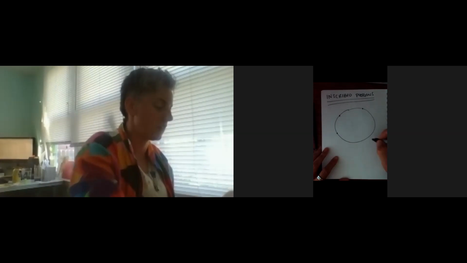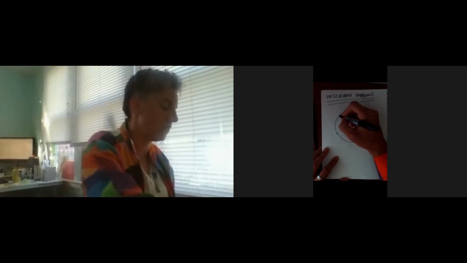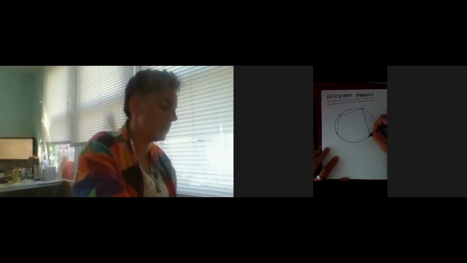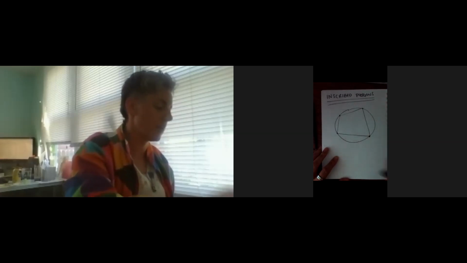All right, our last lesson is on inscribed polygons, specifically inscribed quadrilaterals. Now, what does that mean? It means a quadrilateral that has all of its vertices on the outside of a circle. So here's our inscribed quadrilateral. Let's give it some letters.